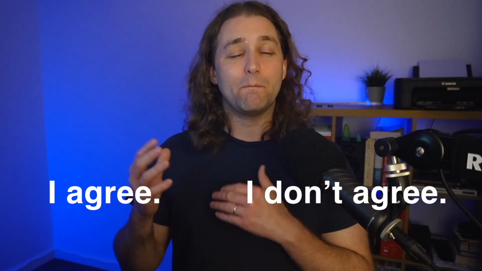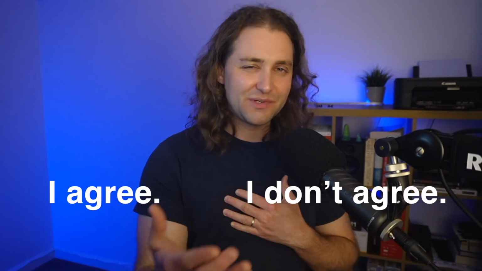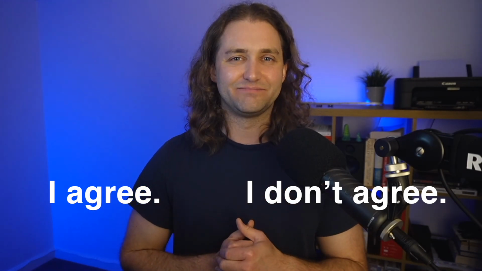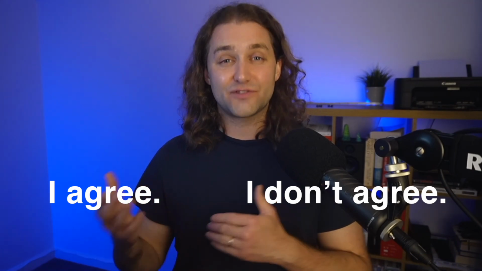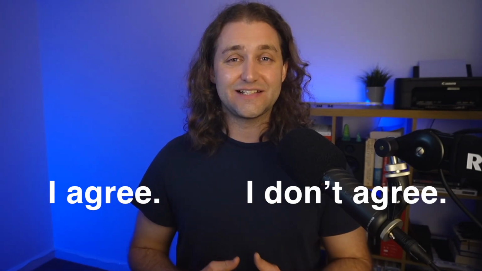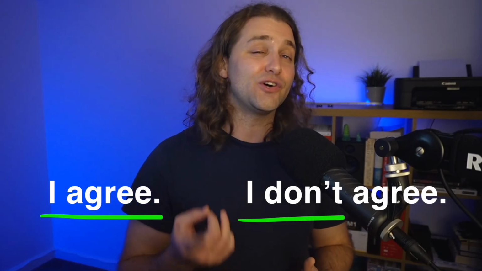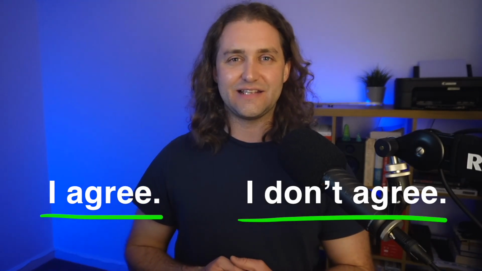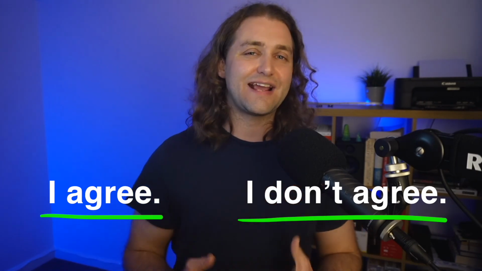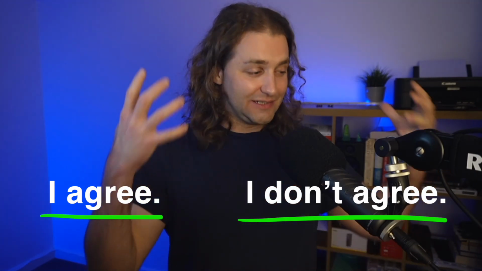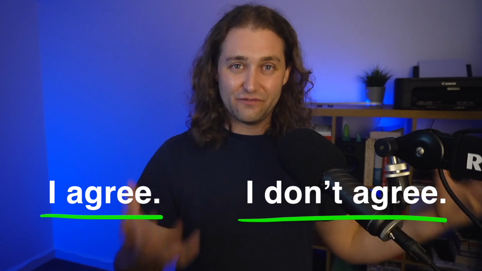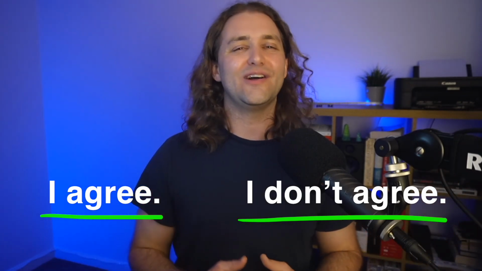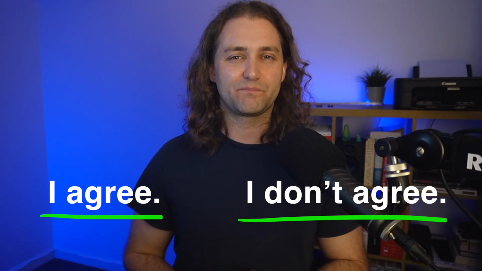These are our two basic sentences to communicate this idea. Okay, so now that we have two good sentences, how can we emphasize these? How can we stress these ideas if we really, really, very much agree or disagree with someone?